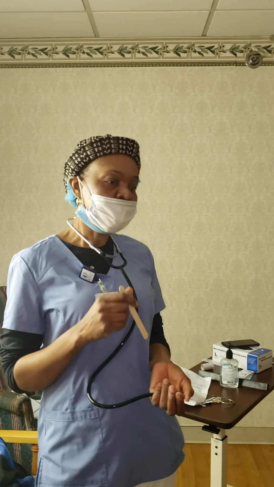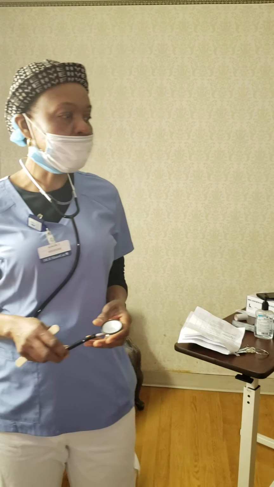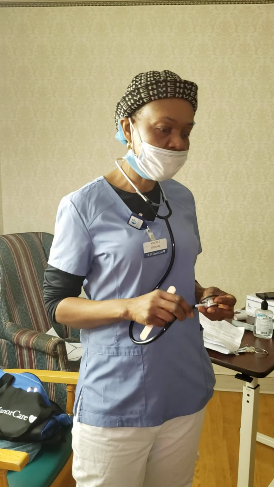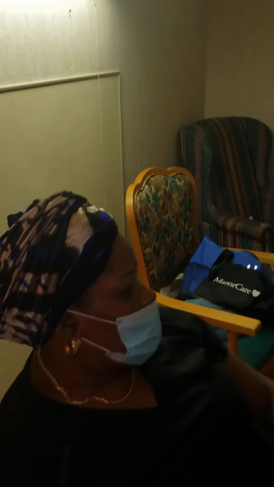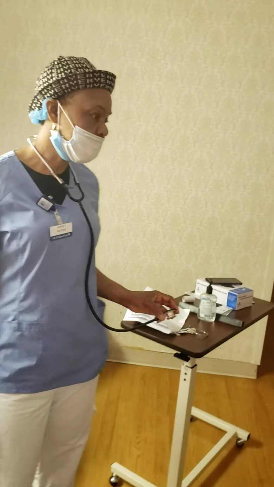60 beats in 1 minute, with a normal reading of 60 to 100. Anything outside that is an abnormal reading. Also, the bell has to be used to repeat the movement in order for us to detect murmur. Assuming there's a murmur, we have to use the bell of the stethoscope to do it exactly the way we did it, so that we'll be able to detect where the murmur is existing.